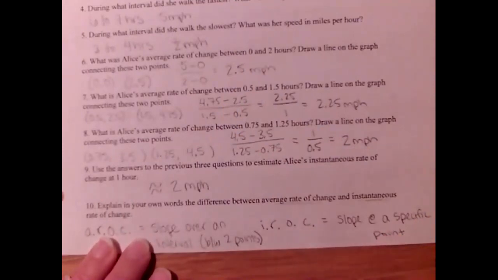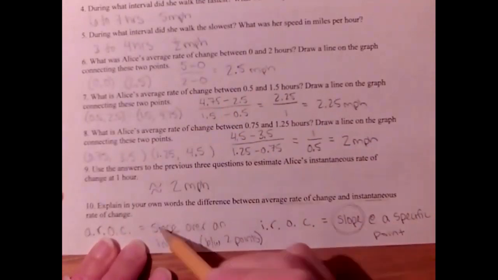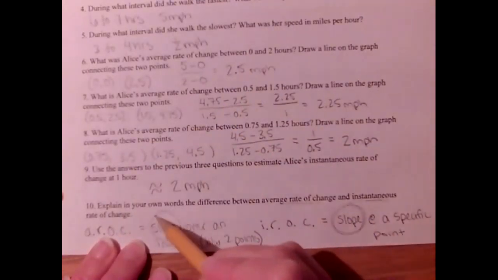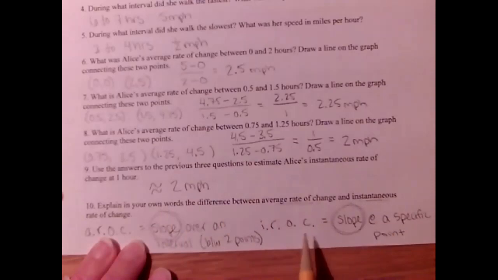But what I want you to get out of this is that they are both slope. If you see rate of change, that means slope. And that is huge in calculus. So I just wanted to take some time and go over the difference between these.